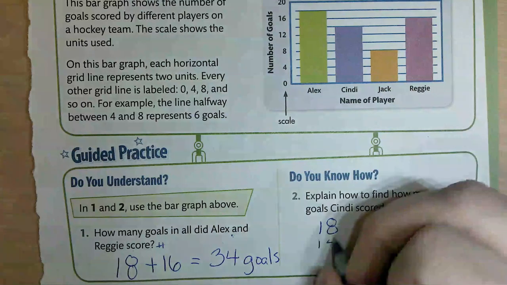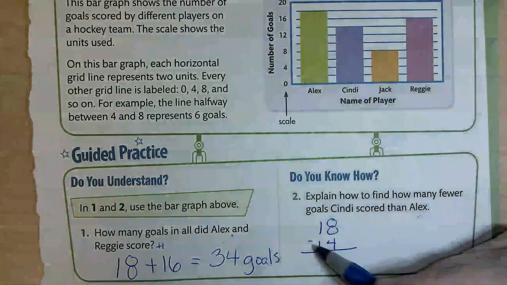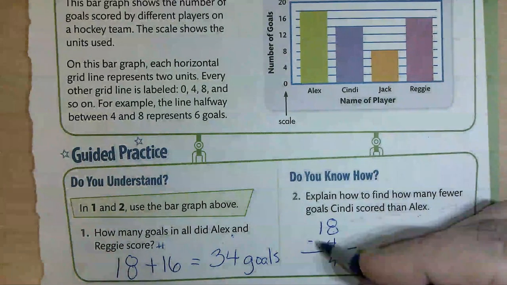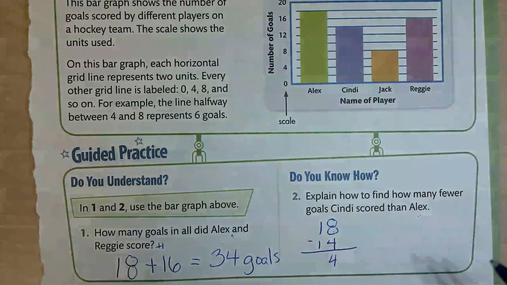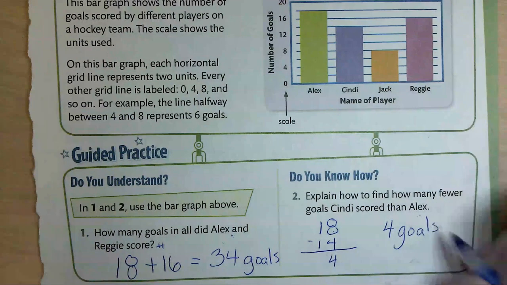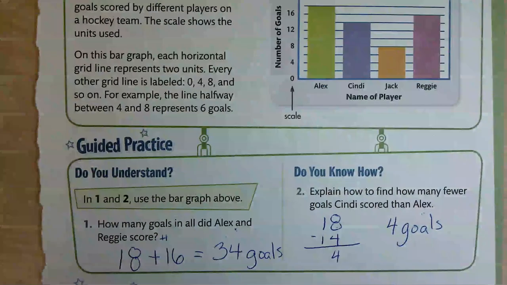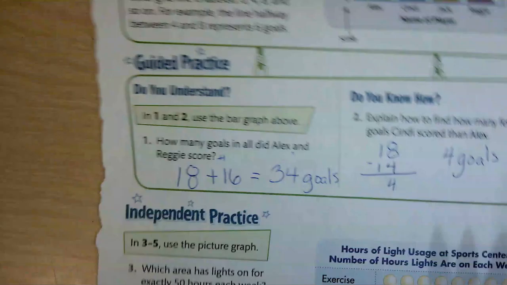All right. And we said the difference, so I want to subtract these 2. Well, 8 minus 4 is 4, and 1 minus 1 is 0. So how many goals fewer? 4 goals. All we did was we used the information inside of this bar graph. All right, let's check out down here.